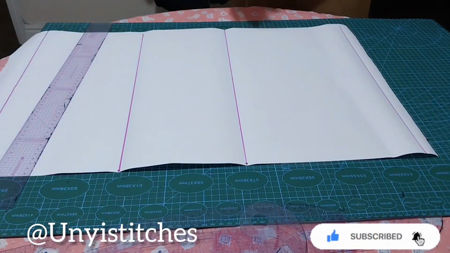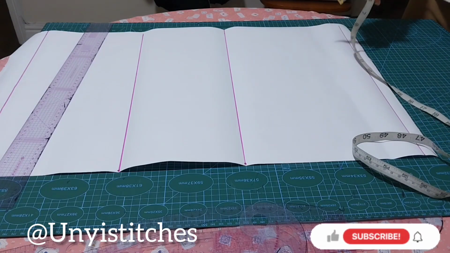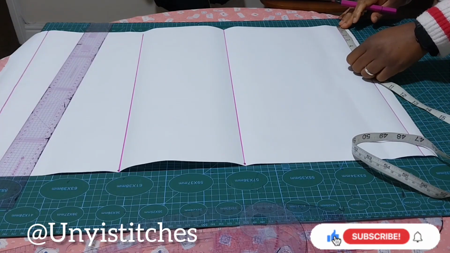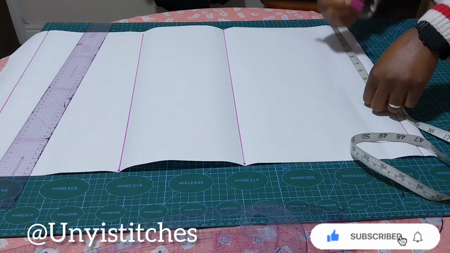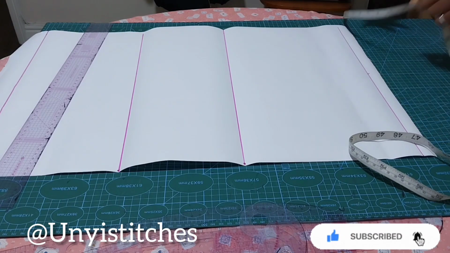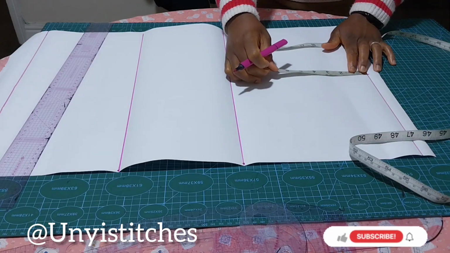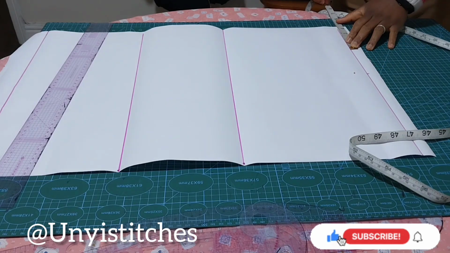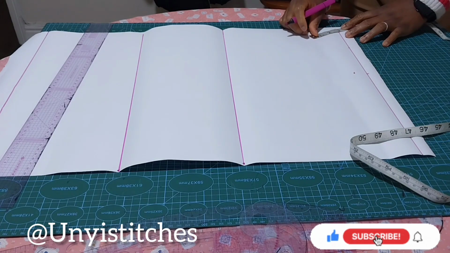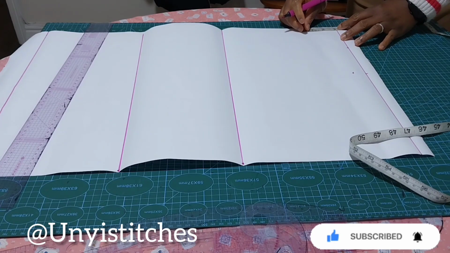So I will impute my shoulder measurement. The shoulder I'm working with, divide by 2. So shoulder, which is 17 inches, the one I'm working with, when I divide by 2, that's 8.5. I will slope my shoulder by 1 inch. I will impute the neck. I want to measure so 4 inches neck width and 3 inches neck depth for the front.